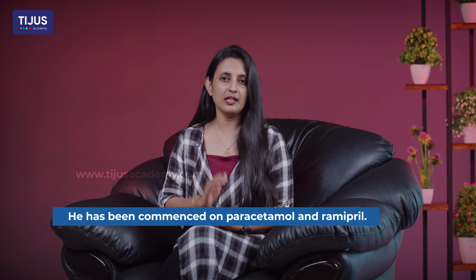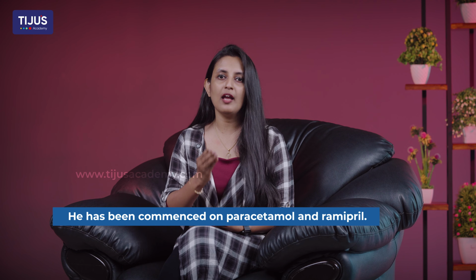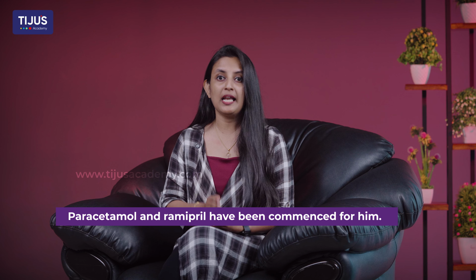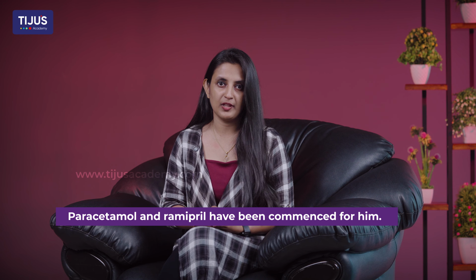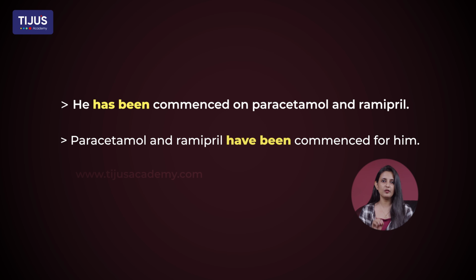And if there is more than one medicine over there, you can construct the sentence like this. He has been commenced on paracetamol and ramipril. And the other way will become, paracetamol and ramipril have been commenced for him. So we replace the word has with have in order to show the plural indication.